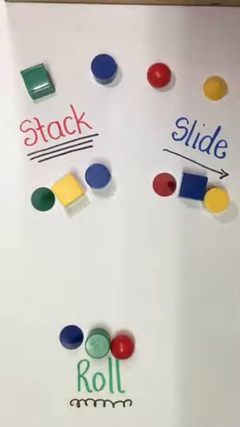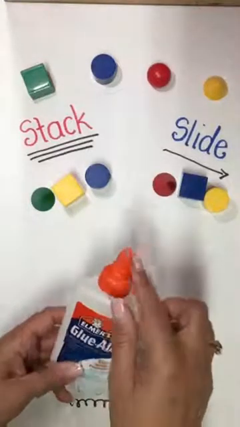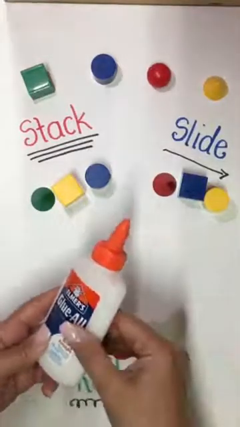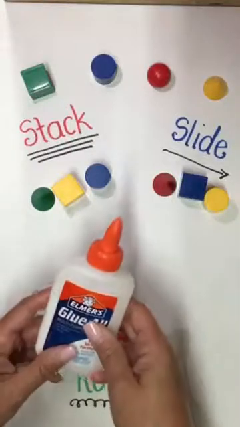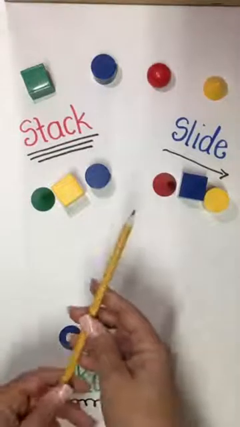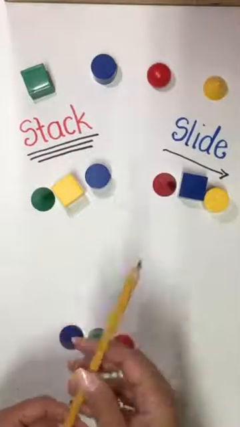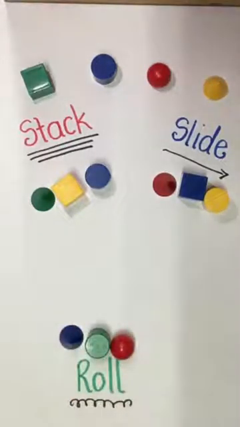Now let's look at some things that can also be cones. Okay, some other things that can be cones. I bet many of you have used this in your classroom. Look at the tip of this glue bottle. What shape do you see? Yeah, it has a cone on the tip of it, doesn't it? It does. If we look at the tip of this pencil, do you see that cone? Yeah, the tip of a pencil has a cone.